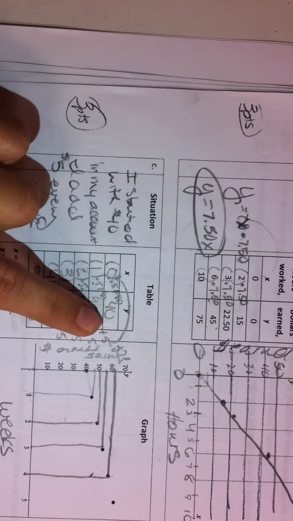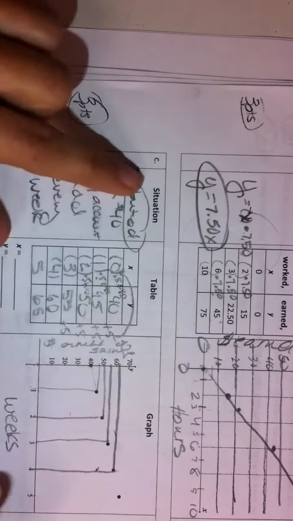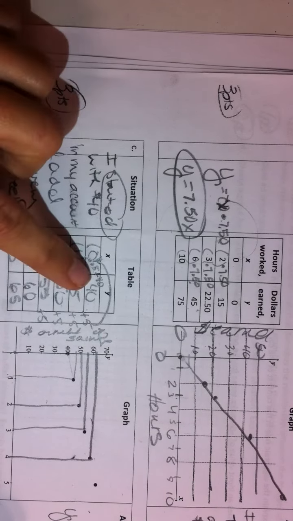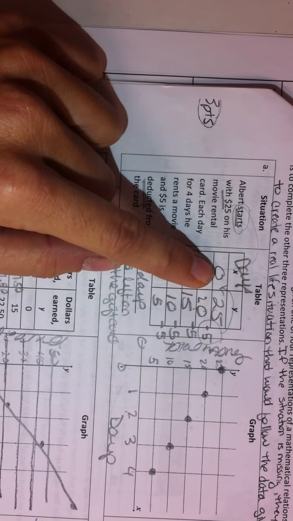I add $5 every week. What's important with these: it has 0 and a number, and you're looking for the words "started with." Because I started with 40, so at time 0, no time has passed, because I just started, it is 40. Here again, it starts with $25, so no days have passed, just day 0, right now is day 0, started at 25. So when you see the words "starts with," you know that the first one's going to be 0 and then a number, okay?